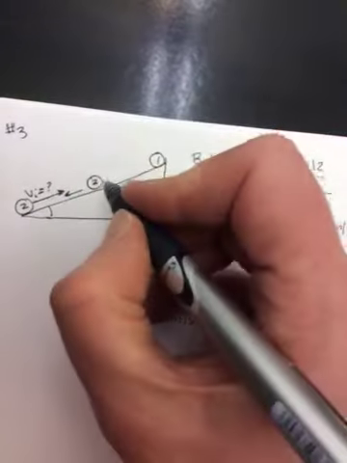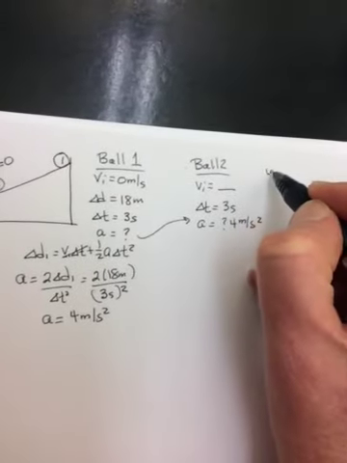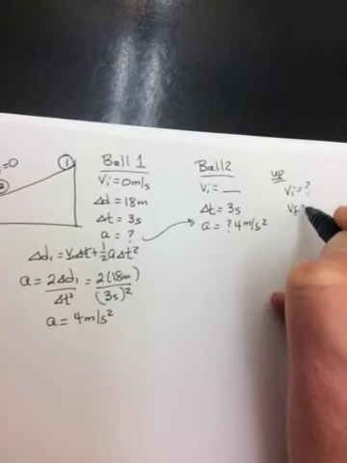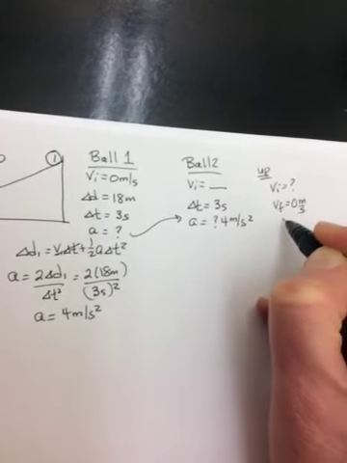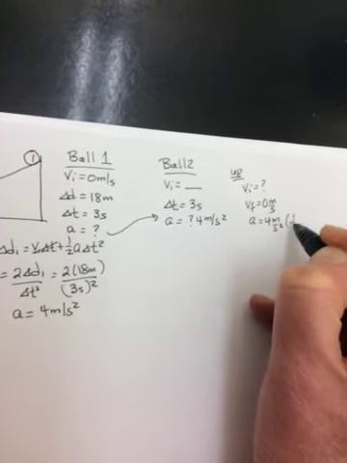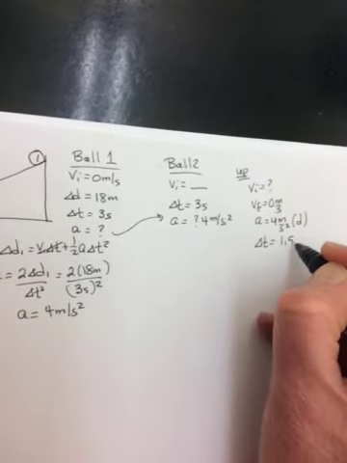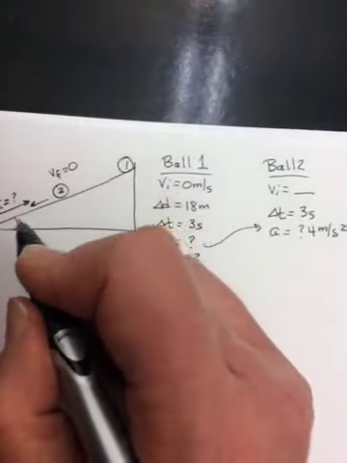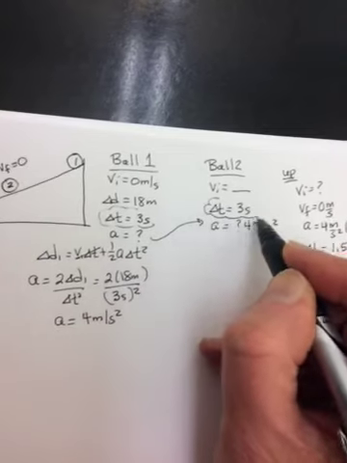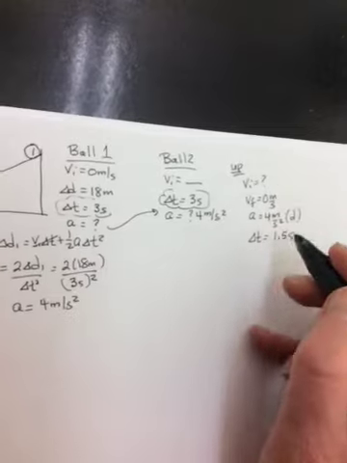Now, what else do we know about ball 2? We know it goes up part way and then stops. So if we look at just the up piece, then we don't know the VI, but we know the VF is 0. And we know the A will be 4 meters per second squared down the incline. And the time has to be half the time, because however long it takes to go up, it needs that long to come back. If it has 3 seconds in total, then it must be going up for 1.5 and down for 1.5. So from that, we can find our VI.